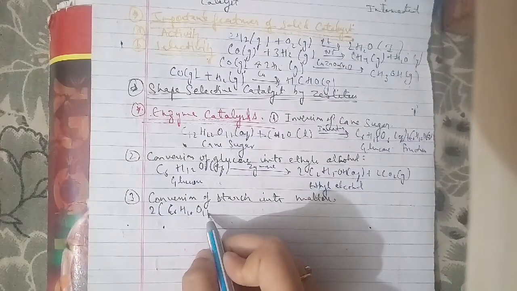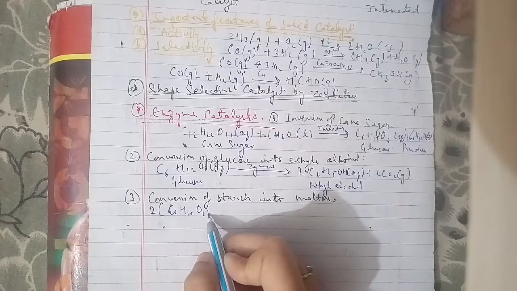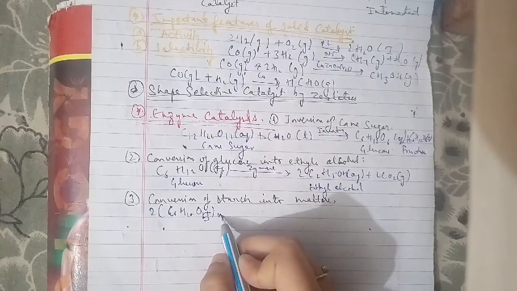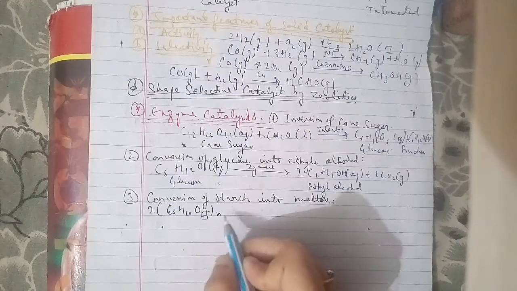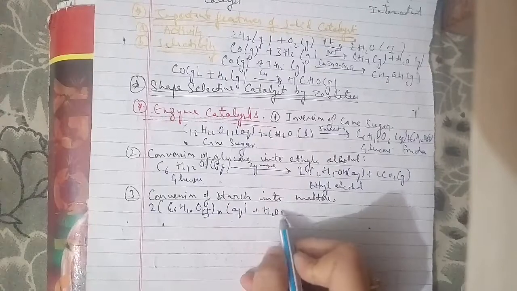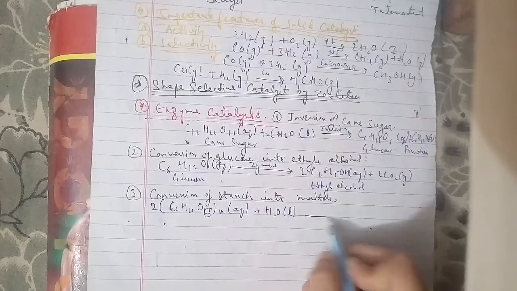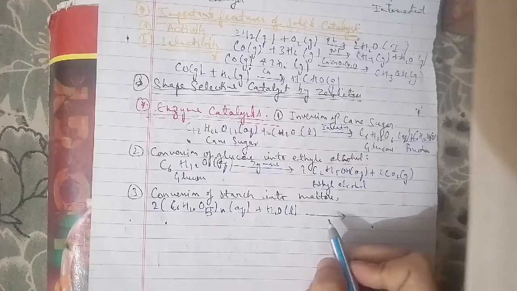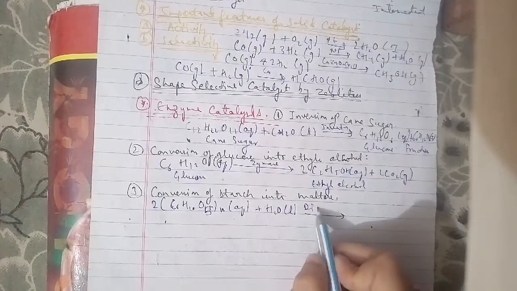in the presence of diastase, it will give nC12H22O11 in aqueous. So this is your starch and this is your maltose, which is a disaccharide sugar.